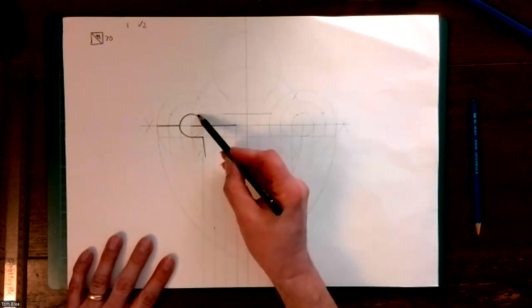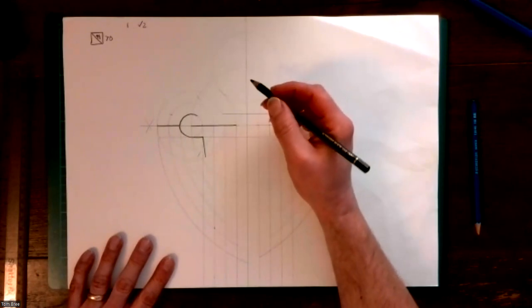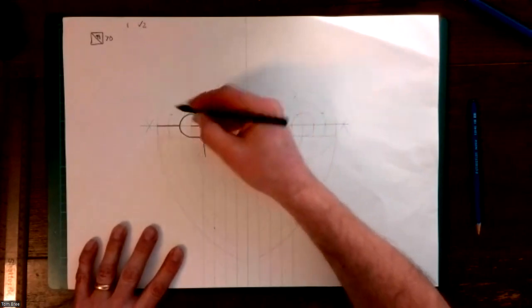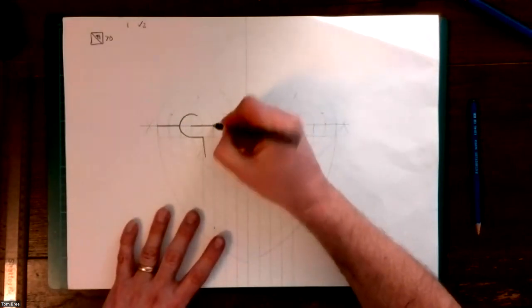Now you can see that little dash that we did, the first one of those little dashes, that's where I began drawing from. So we're going to do something sort of similar when we do the next one. So from this dash, I'm actually going to go around to that dash.